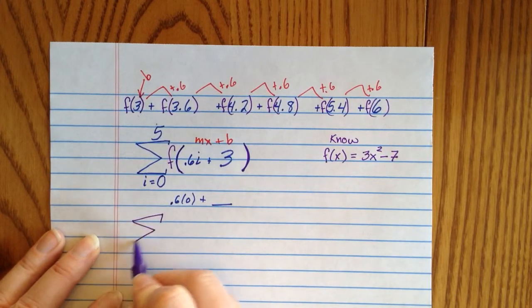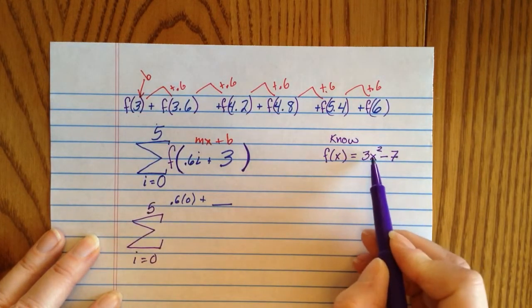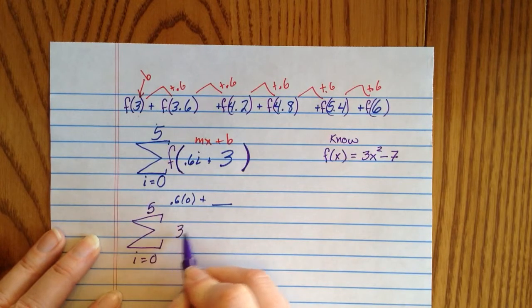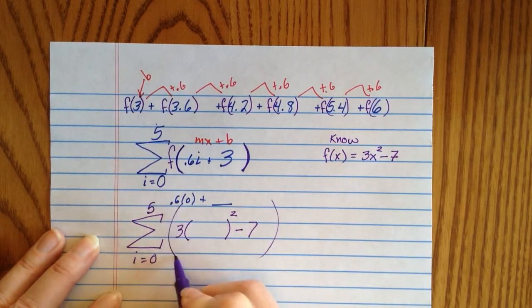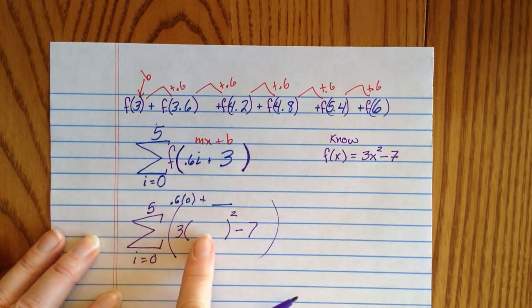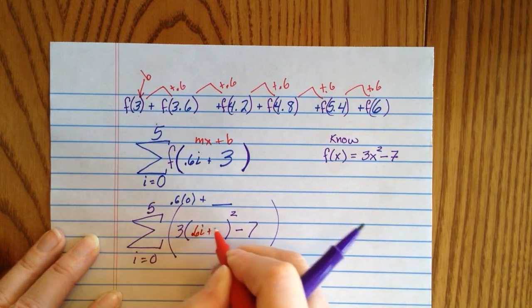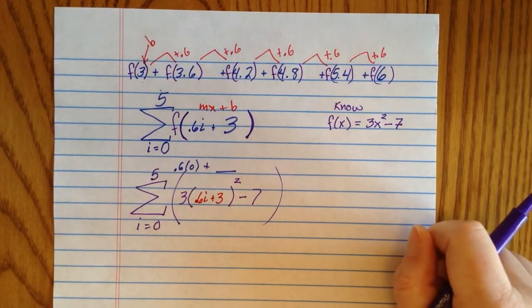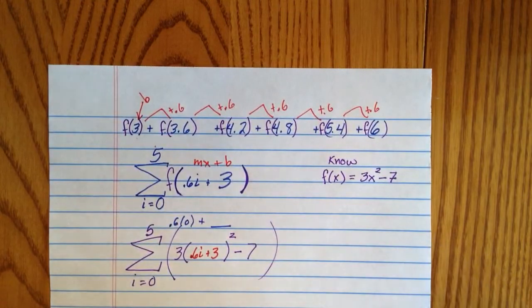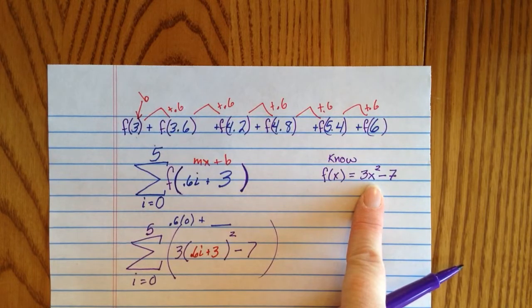No! Yes! All right, so here's the sigma. I is 0 to 5. Now, we're going to go to the F notation. I will take the x out. So it is 3x squared minus 7. I put this into the x location. Now we have a sigma notation that will mirror, mimic, find the answer to this expression if that's our function.